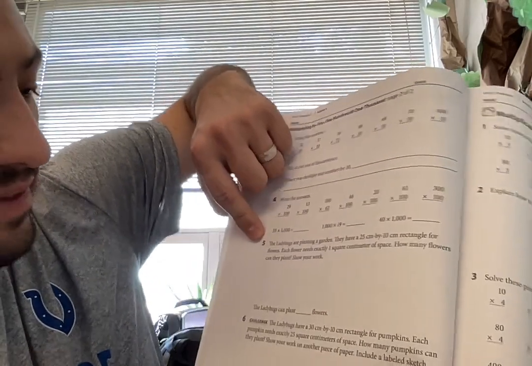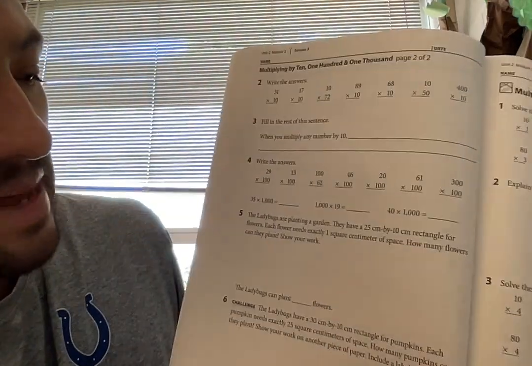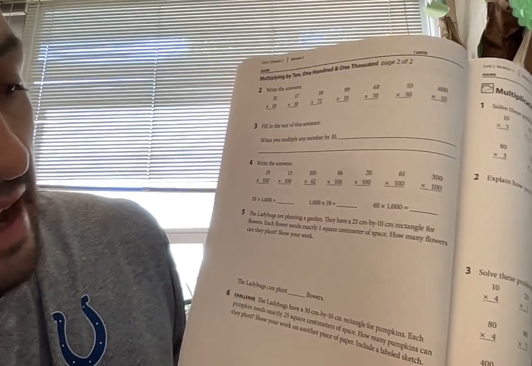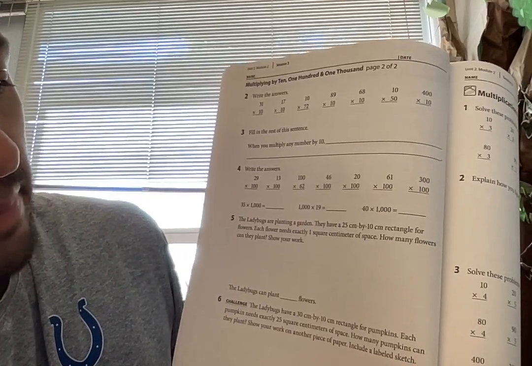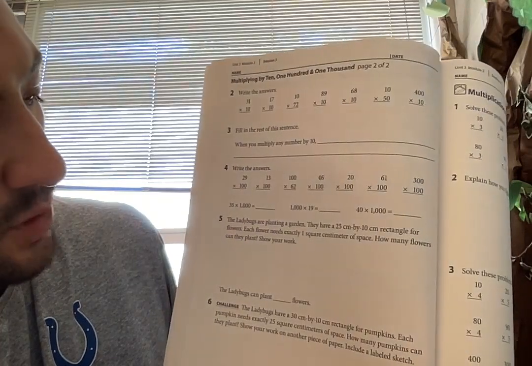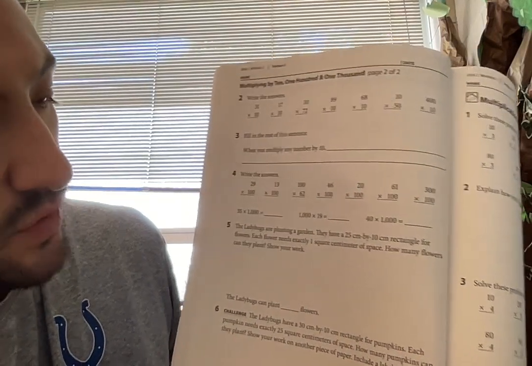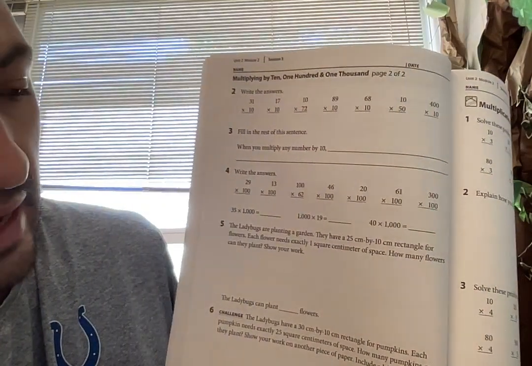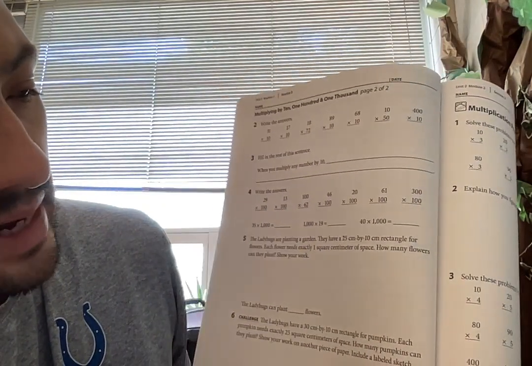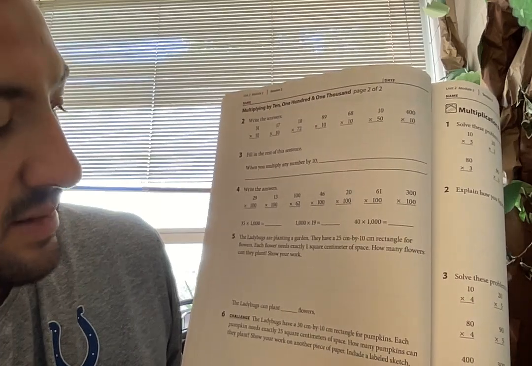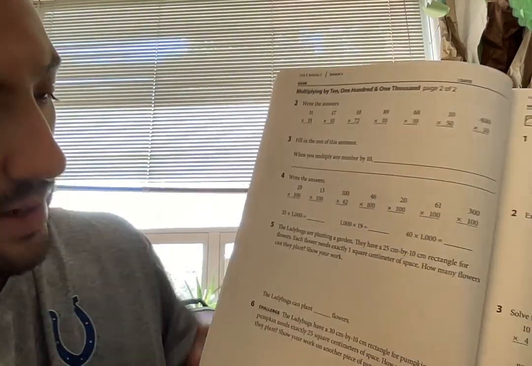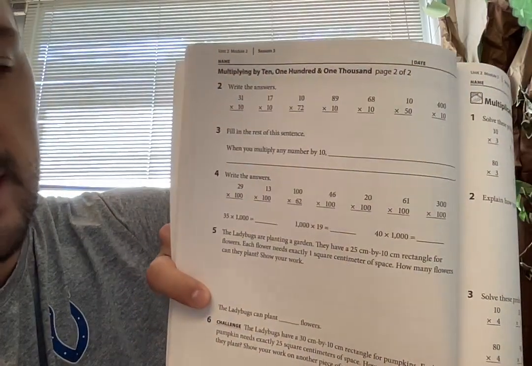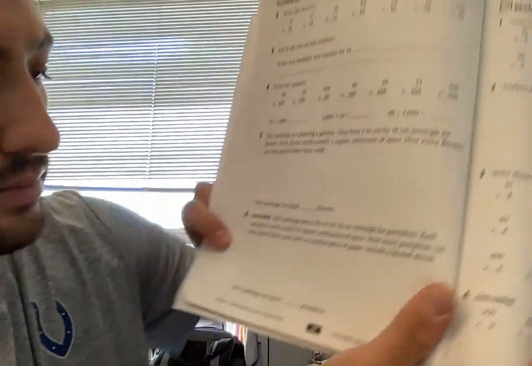Number 5, it's going to ask us, the ladybugs are planting in the garden. They have a 25 centimeter by 10 centimeter rectangle for the flowers. Each flower needs exactly 1 square centimeter of space. How many flowers can they plant? Show your work. And then down here it says the ladybugs can plant blank amount of flowers. That's where you'll put your answer.